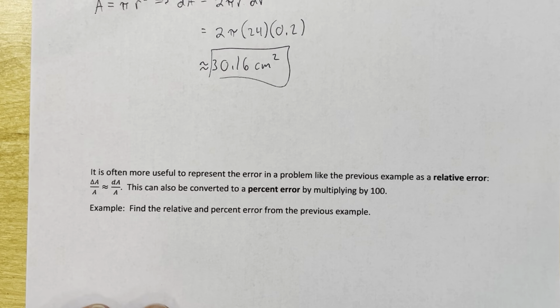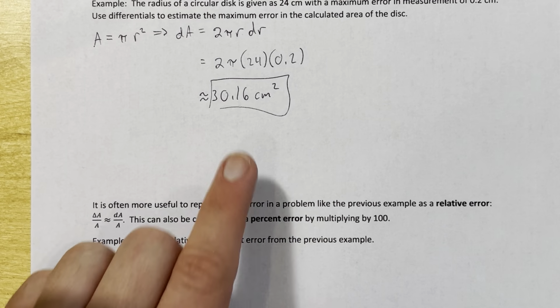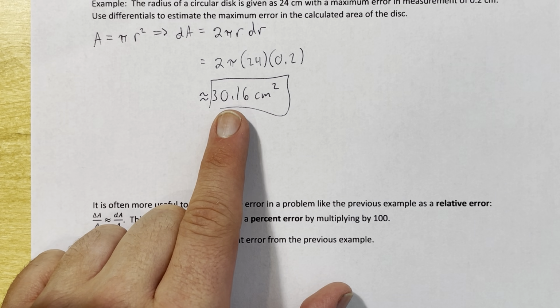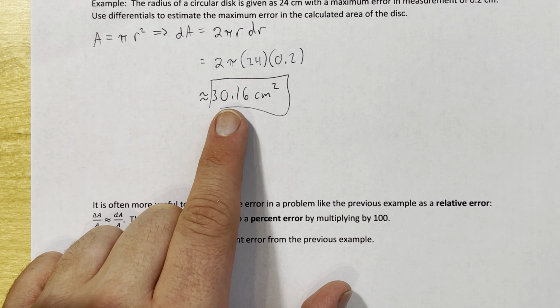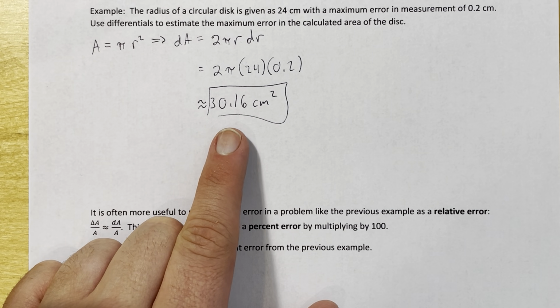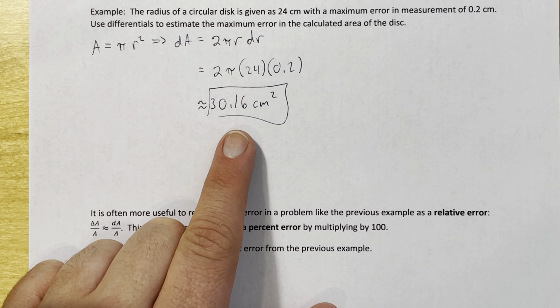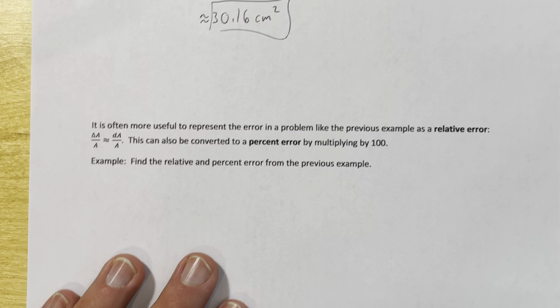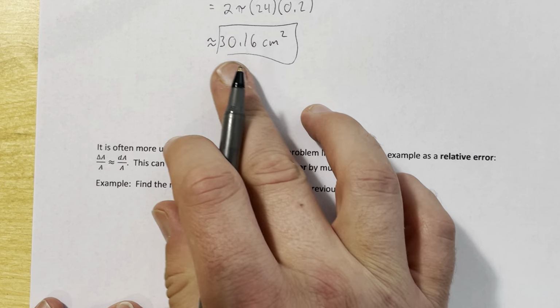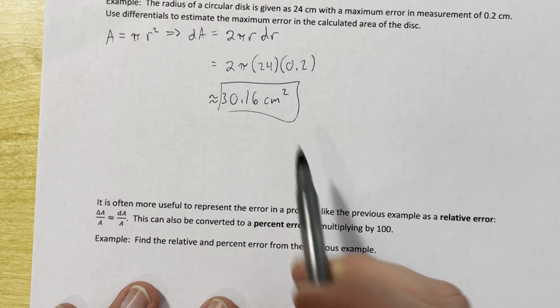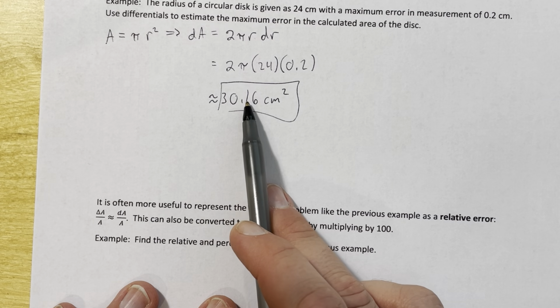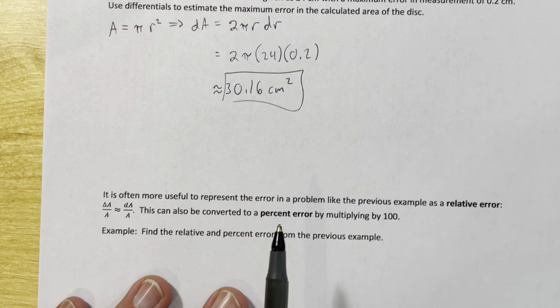Now, as a final little note before we conclude this section, looking at this, it may seem like a pretty significant error. It may seem like 30 square centimeters is a lot to be off by. So to help put it into context, it's usually more useful to not just look at the raw maximum error as is, but to look at the relative error, which is this value taken relative to what the area of that disk should be.